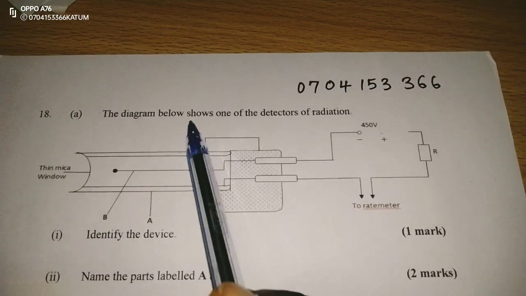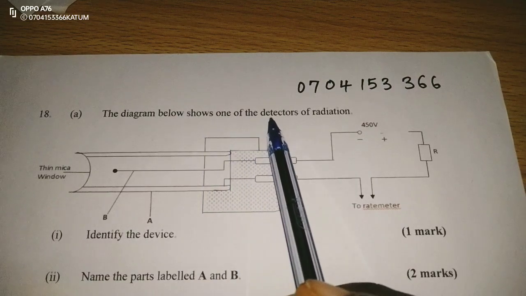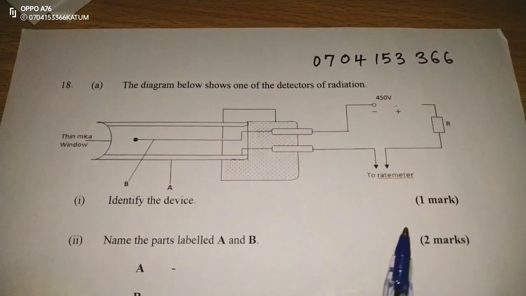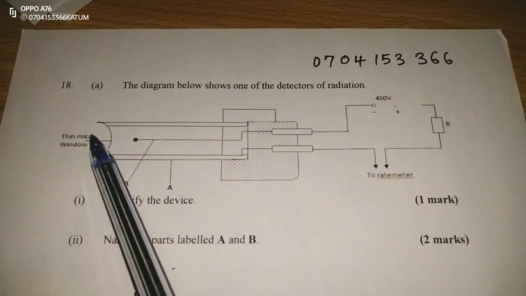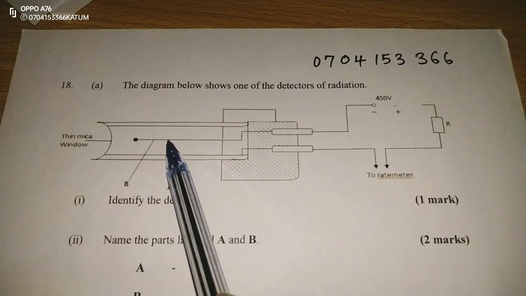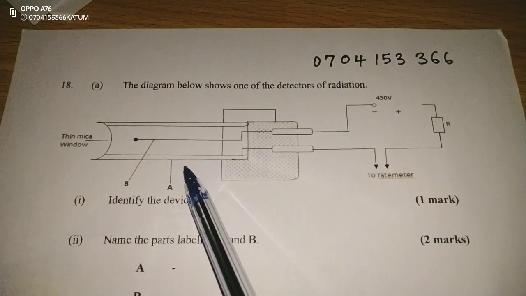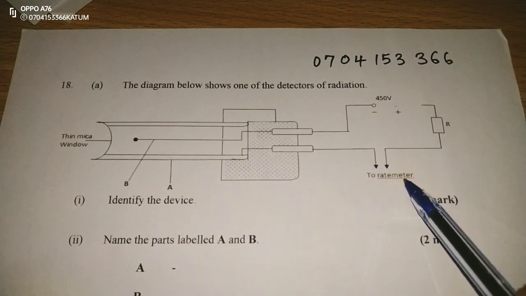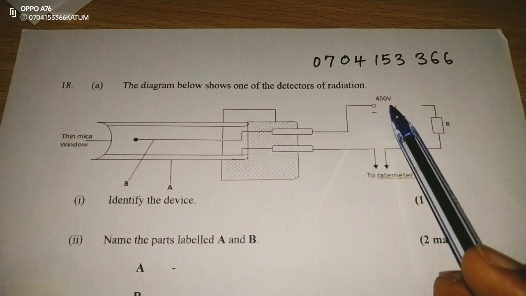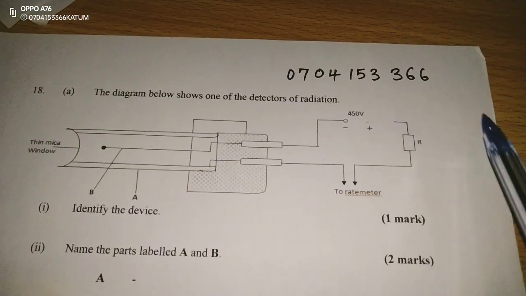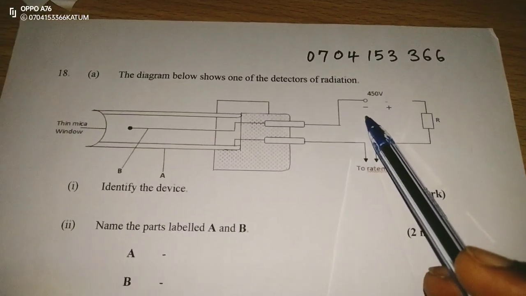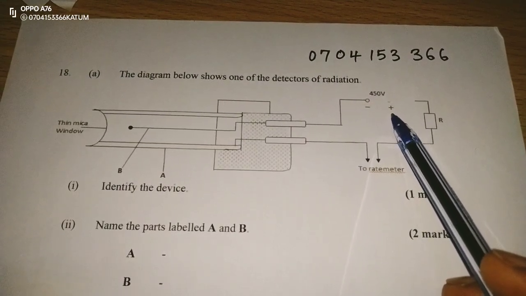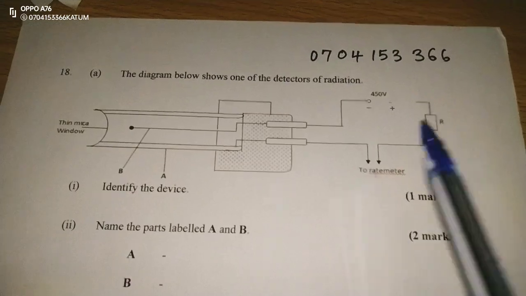We are told that the diagram below shows one of the detectors of radiation. This detector of radiations has a thin mica window. We also have a part B here and another part A. Then we have a ratemeter here. Then we have a high potential here, 450 volts, whereby there is a positive, a negative, and also a positive terminal here. Then we have a resistance.